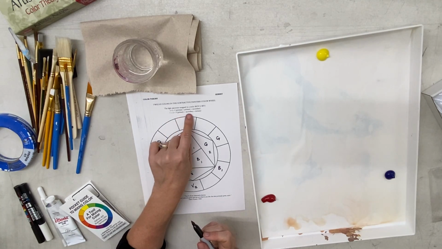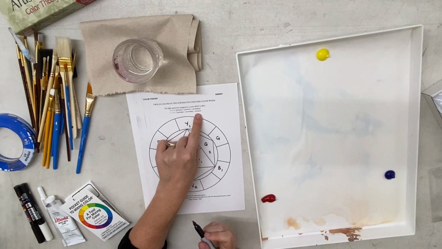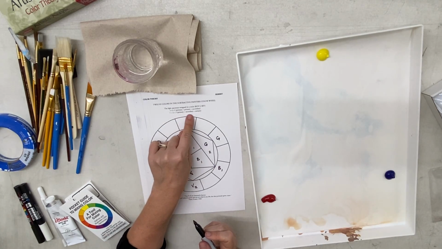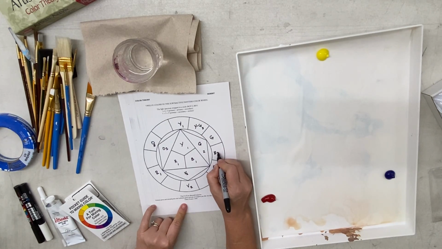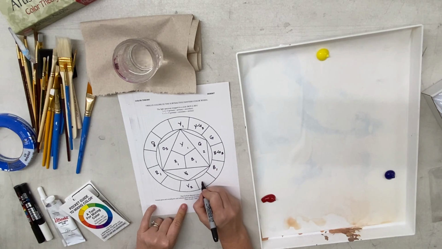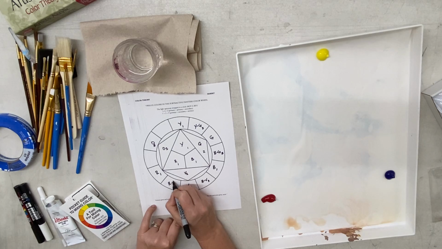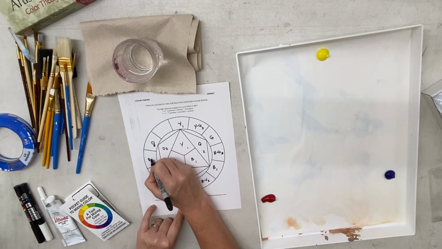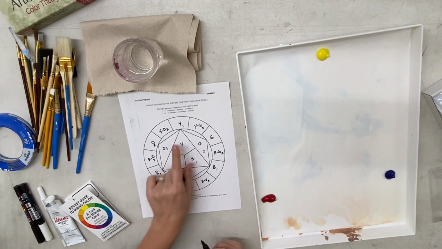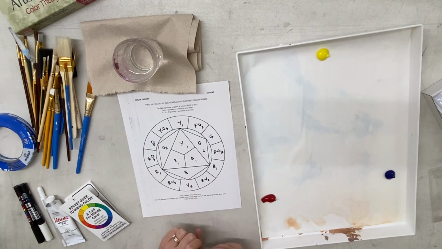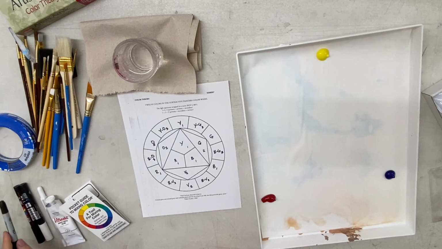So a primary plus a secondary equals your tertiary. So you just put the primary before the secondary. So you have a yellow-green, blue-green, blue-violet, red-violet, red-orange, yellow-orange. So again, the primary before the secondary. And that is the whole color wheel.